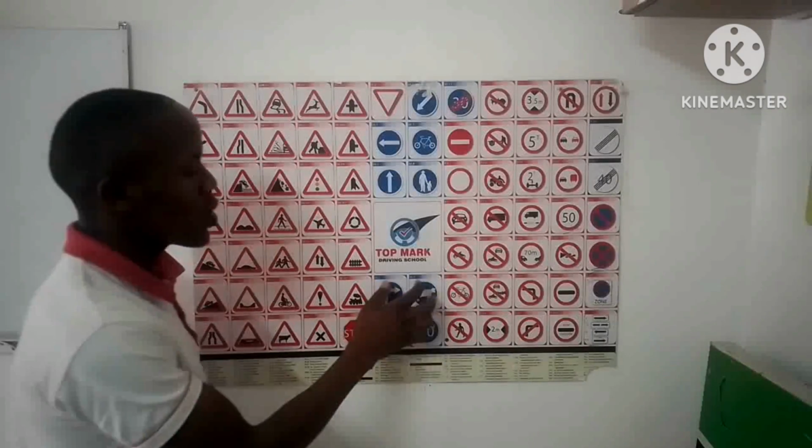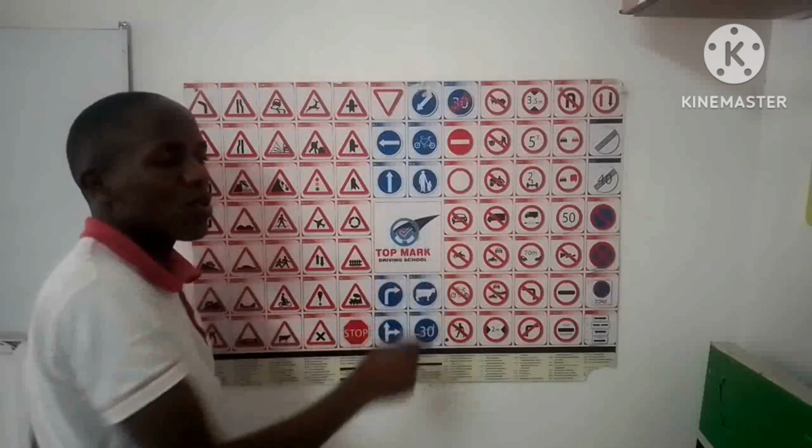We have the footpath. Yes, this one you have to slow your vehicle down up to the point whereby you have approached the pedestrian footpath, so that you cannot intervene with the pedestrian. Okay guys, so these ones, they are compulsory. You have to follow what it is telling you.